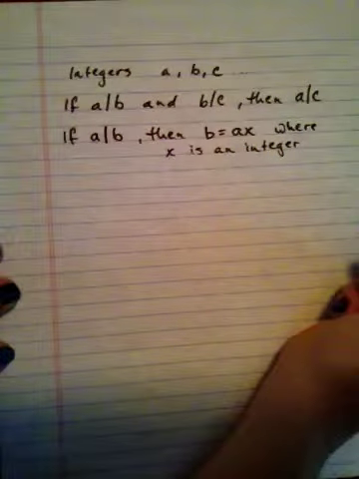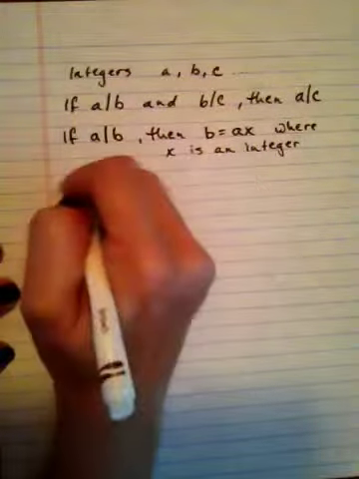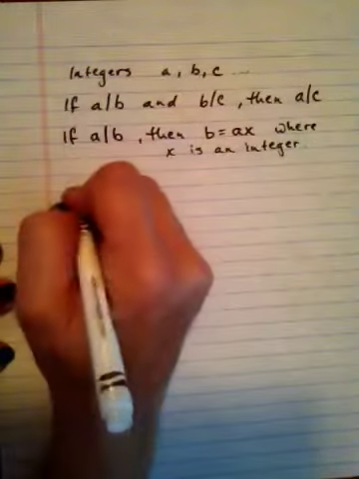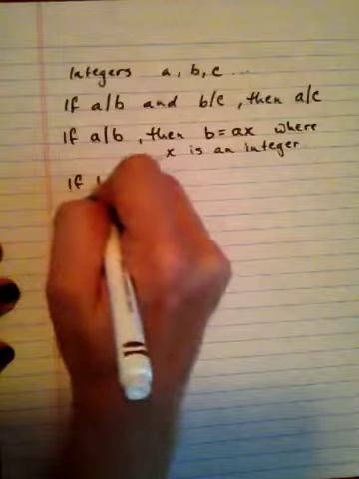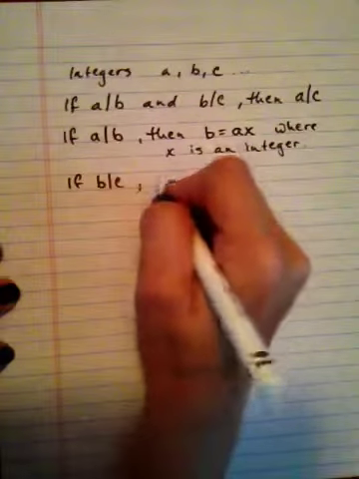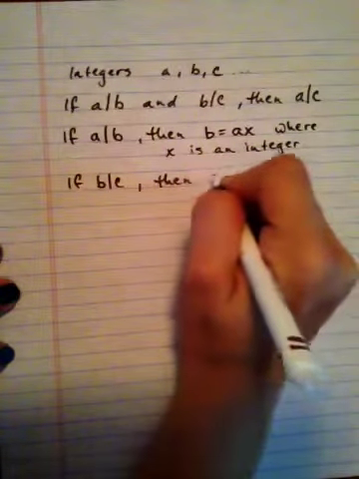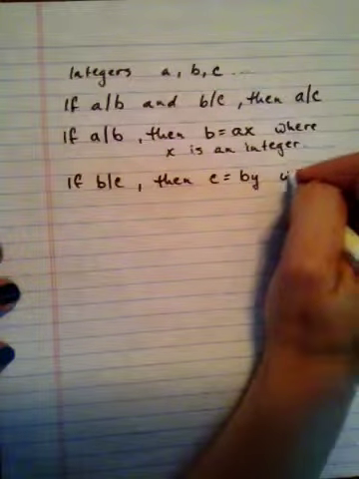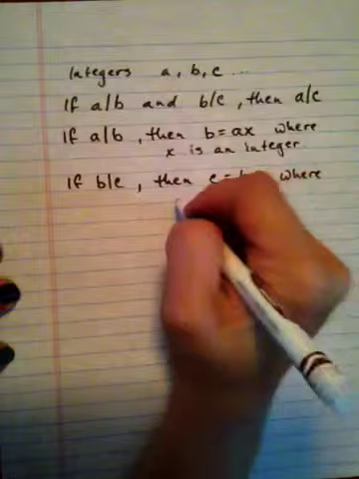We have a remainder of 0, a quotient of x. I'm going to do the same thing with b divides c. So if b divides c, then c equals by, where y is some random integer.